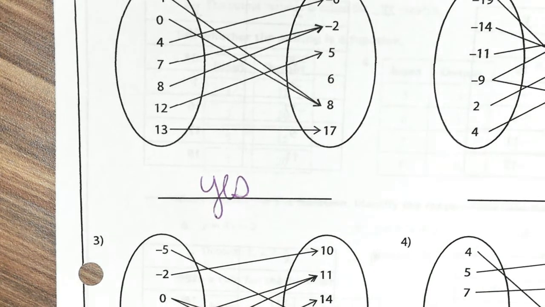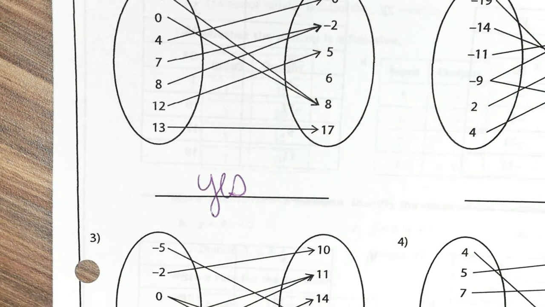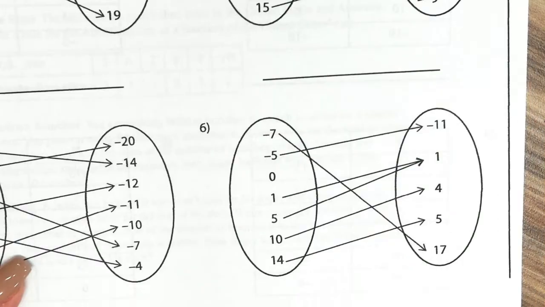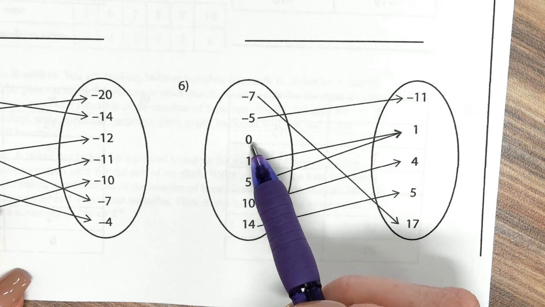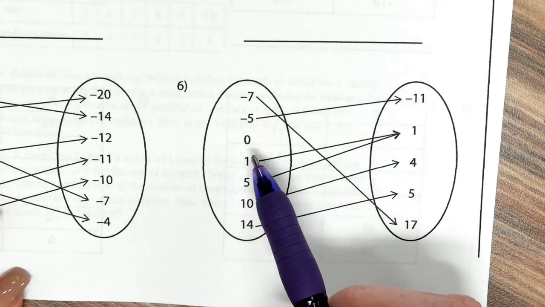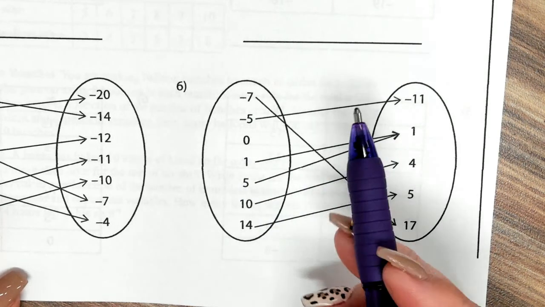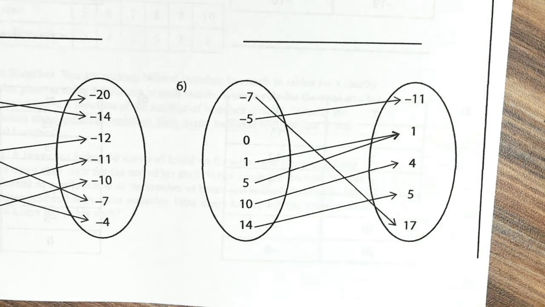I want to say there was one that confused people last year, and it was number 6. Do y'all see how 0's listed, but there's no output? The rule of functions is for every input, there must be 1 output. So that'll help you answer that one, okay?